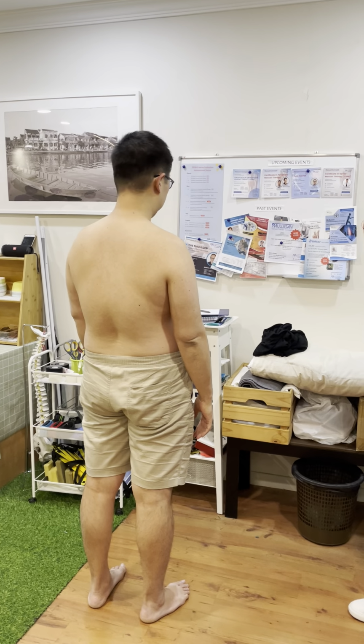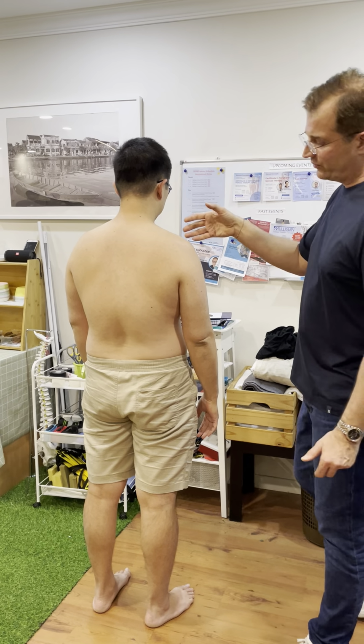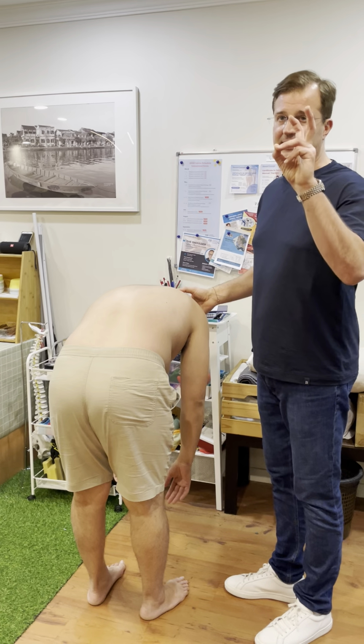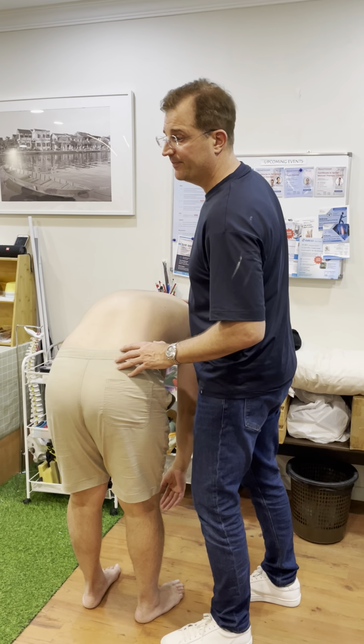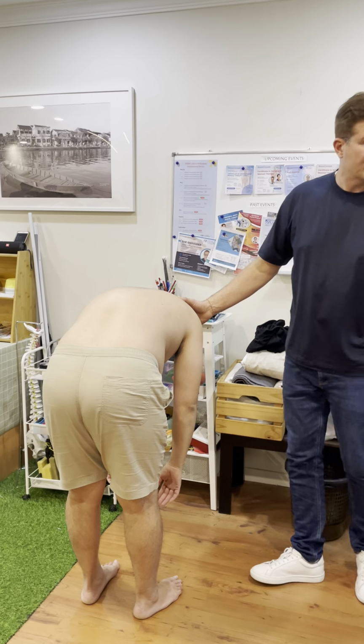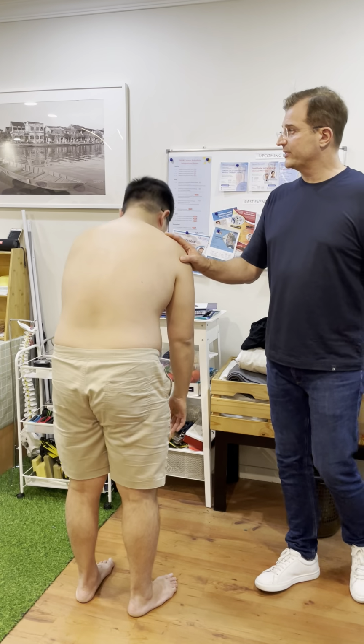Let's look now at that active screening. So flex forward for me and tell me when you start feeling the pain. Let's say the patient feels pain here. That provokes their pain. Okay, so take note, maybe mid-shin, then come back to neutral position.